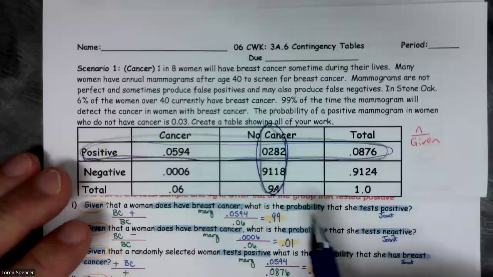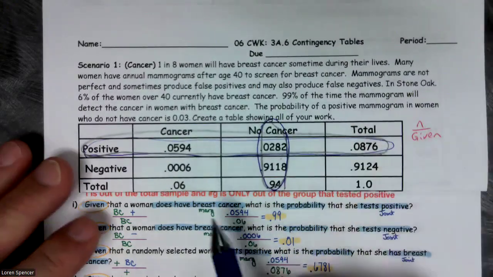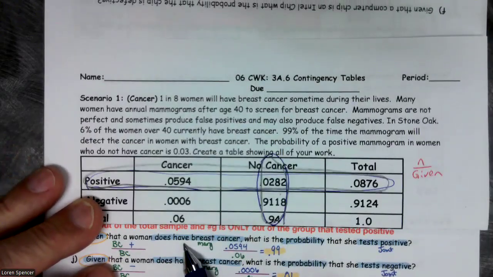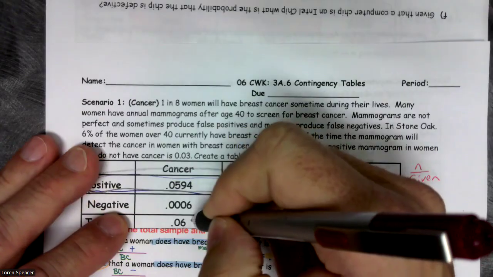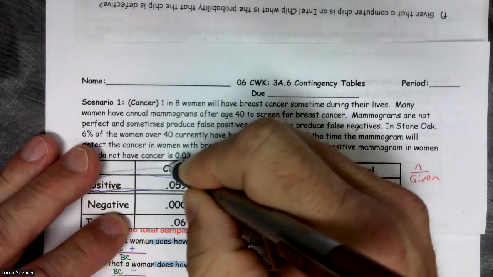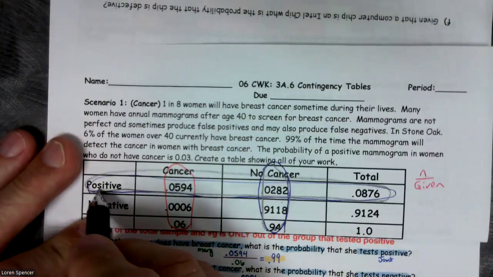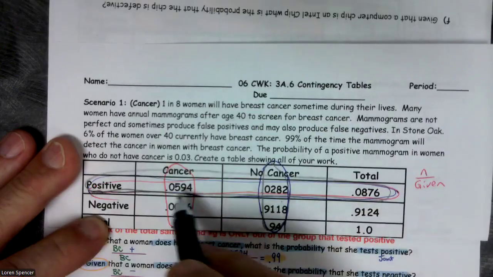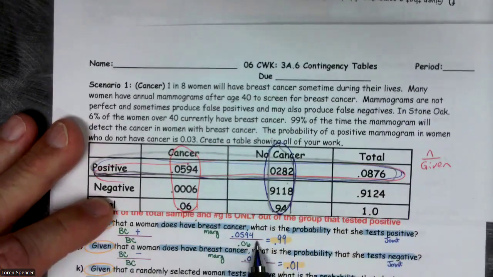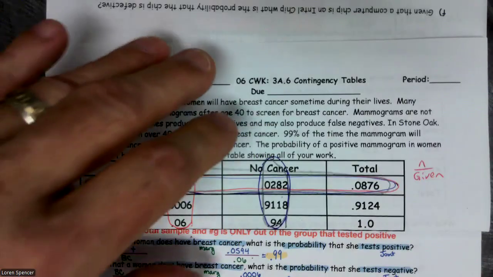Oh, I'm sorry, I read that wrong. Given a woman does have breast cancer, I thought it was does not have breast cancer. I did that completely wrong. I apologize for misleading you. Given they have cancer, the probability they have cancer is 0.06. What's the probability they test positive? 0.0594. So intersection over given, and that's 0.99. Because I messed that up, I'm going to move to a new page.